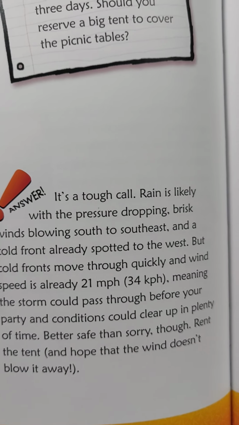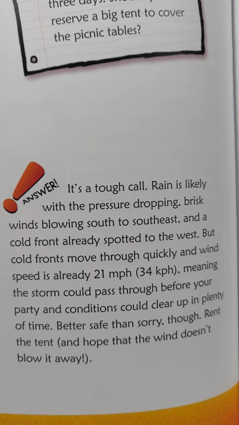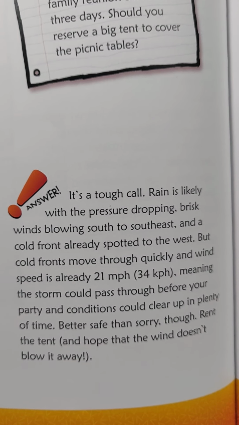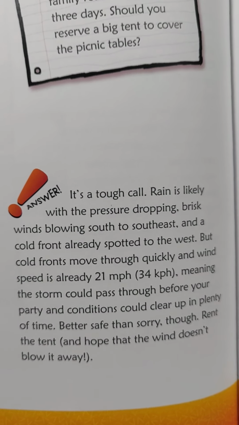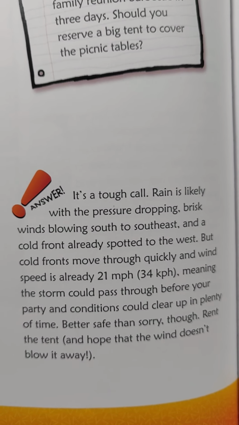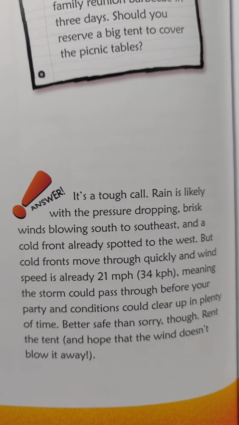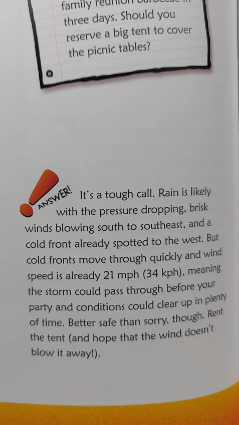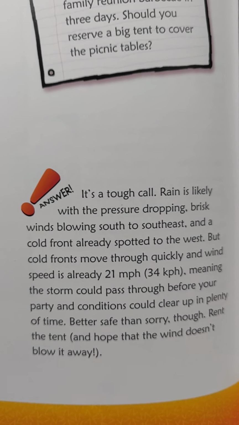Answer. It's a tough call. Rain is likely with the pressure dropping, brisk winds blowing south to southeast, and a cold front already spotted to the west. But cold fronts move through quickly and wind speed is already 21 miles per hour, meaning the storm could pass through before your party and conditions could clear up in plenty of time. Better safe than sorry, though. Rent the tent and hope that the wind doesn't blow it away.